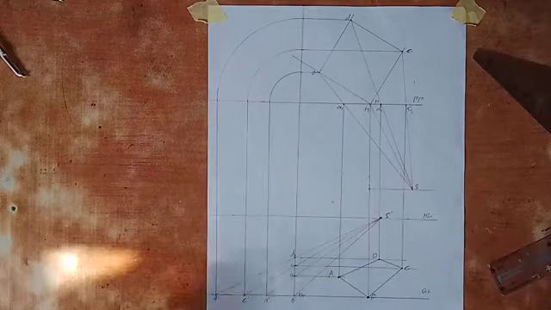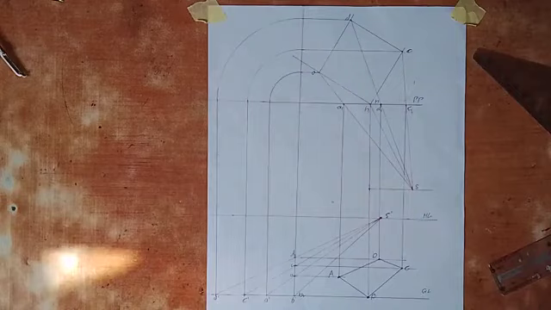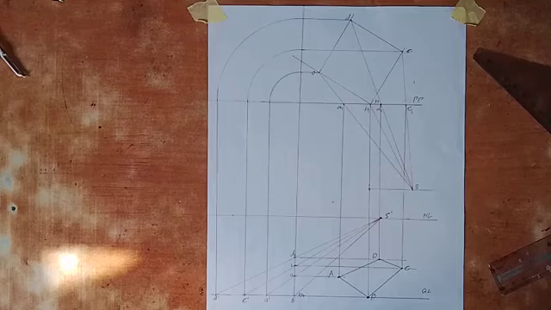All right, so here is the perspective view of the square using this second form of the visual ray method. It's as simple as I've done it here. All you have to do is to practice. When you practice this, you become a master at this one.